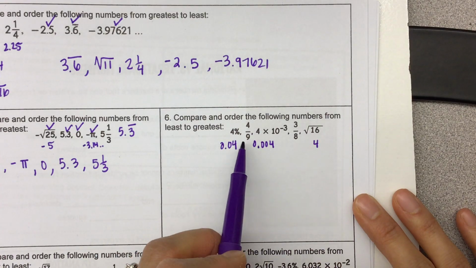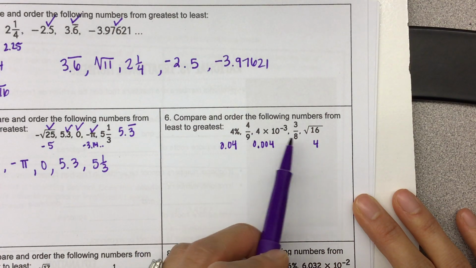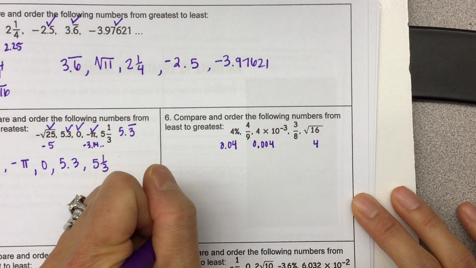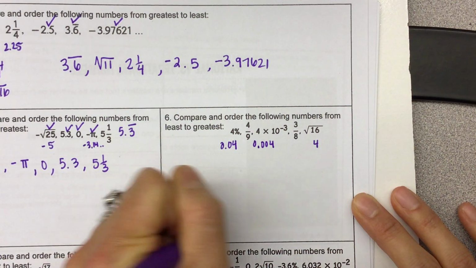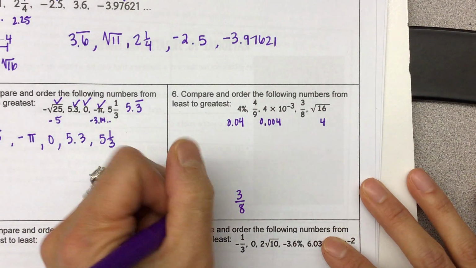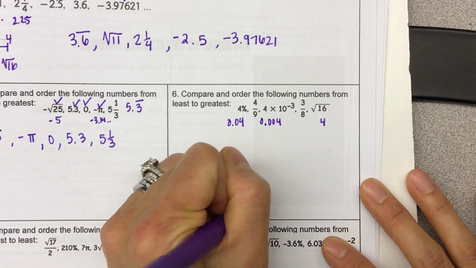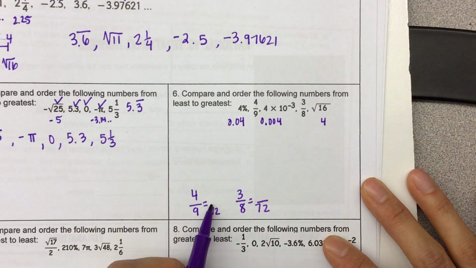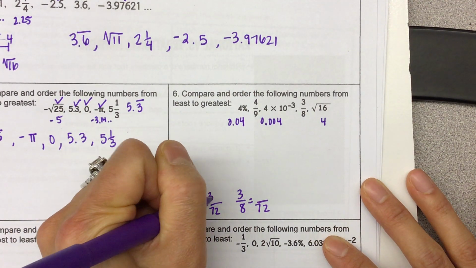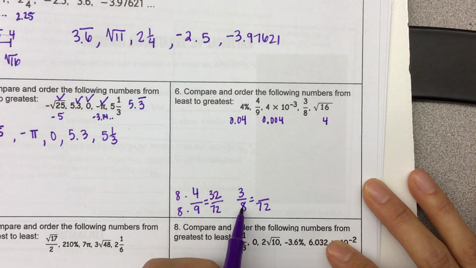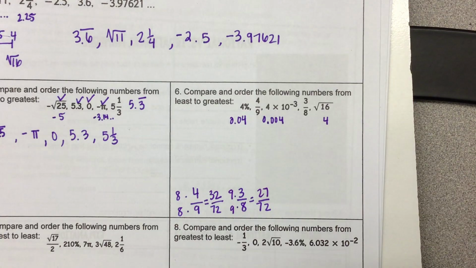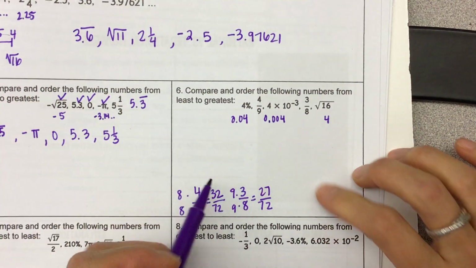So if we wanted to compare which one was bigger, we could make them have the same denominator. Same denominator would be 72. So what would I multiply to get to 72 here? I'd have to multiply by 8. So this is 32 over 72. This one I'd have to multiply by 9. That's 27. Okay, so 4/9 is the bigger one, right?